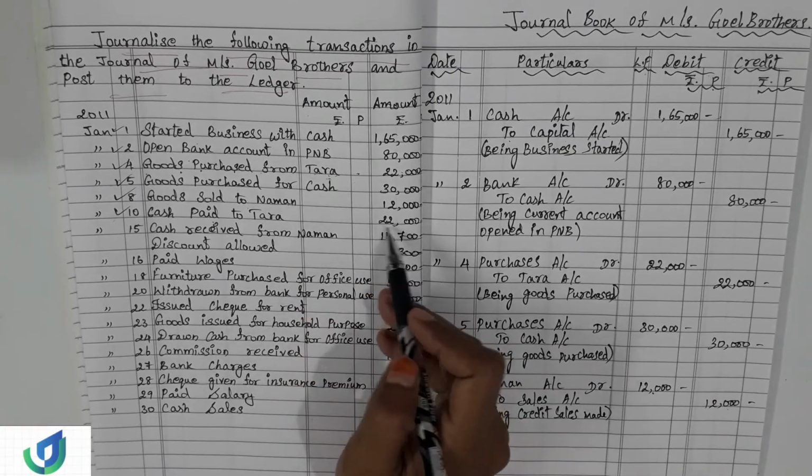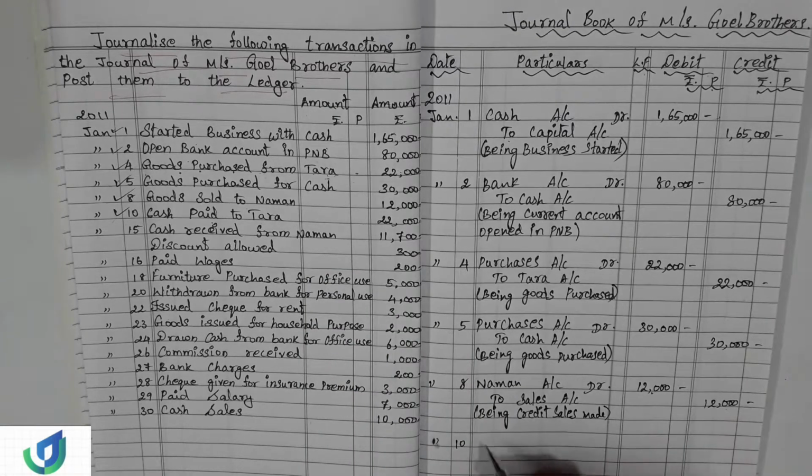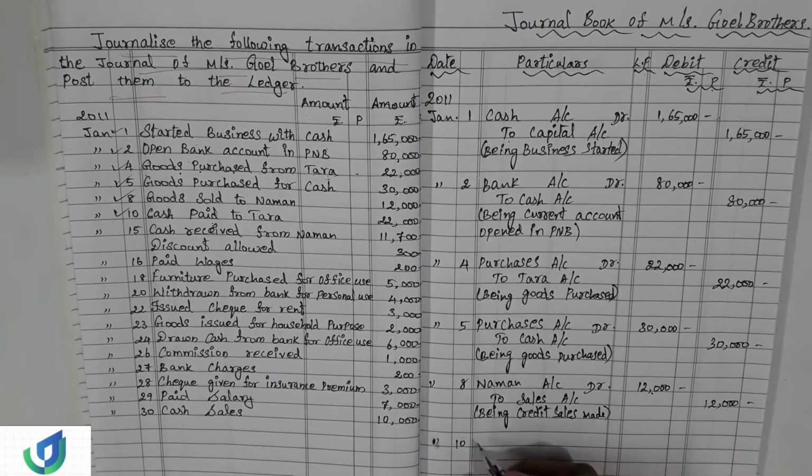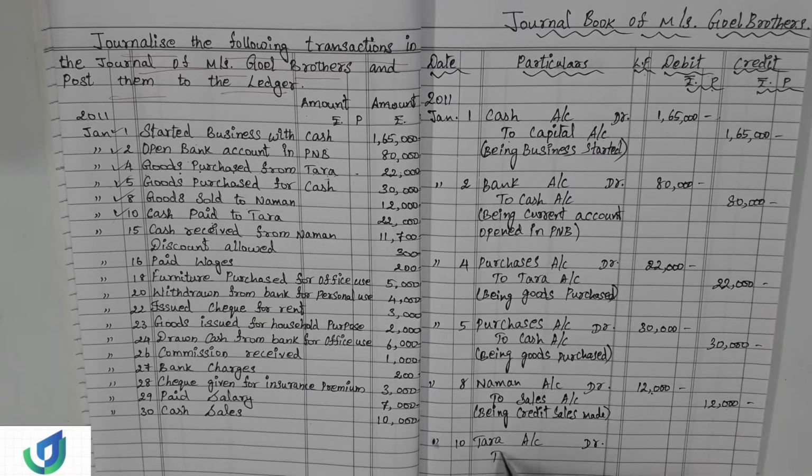Cash paid to Tara. Who is the receiver here? Tara is the receiver. So what we have to do? Debit the receiver. Whoever receiving, we have to debit. So Tara account debtor to credit what goes out. Cash went out from the company, whatever goes out we have to credit. Cash only went out. So to cash account. How much is the amount? 22,000.